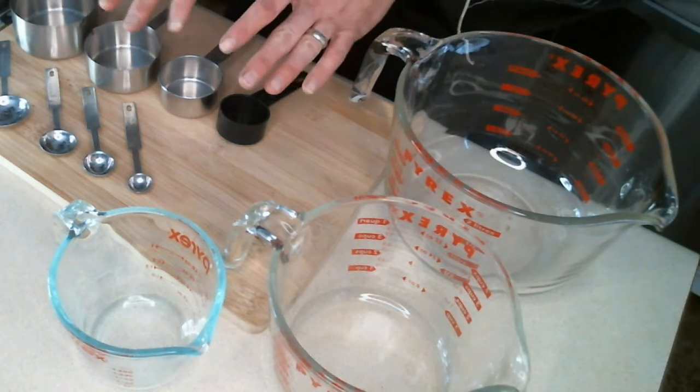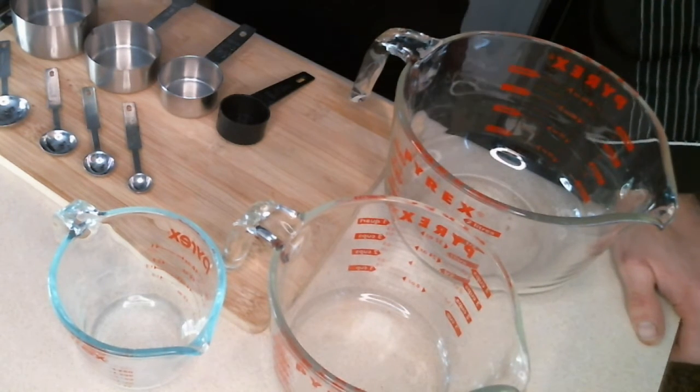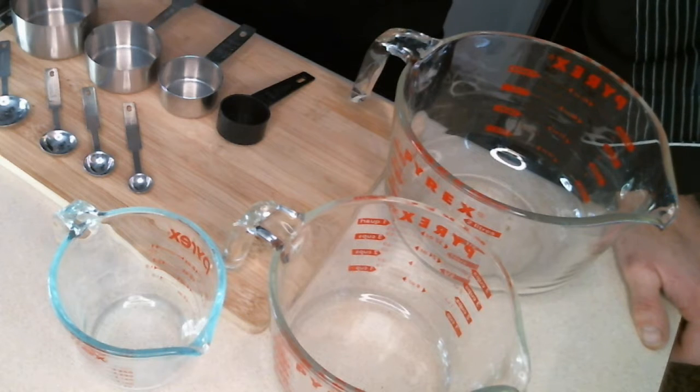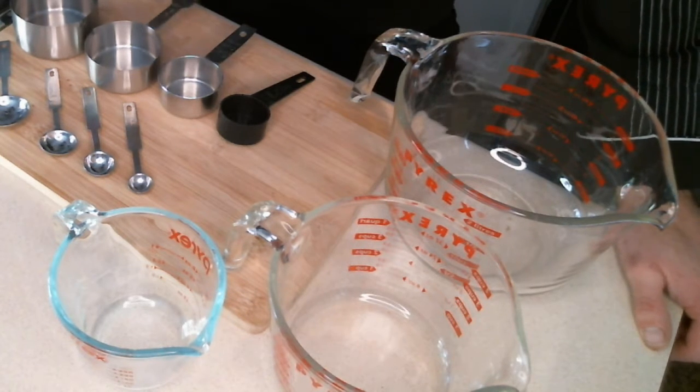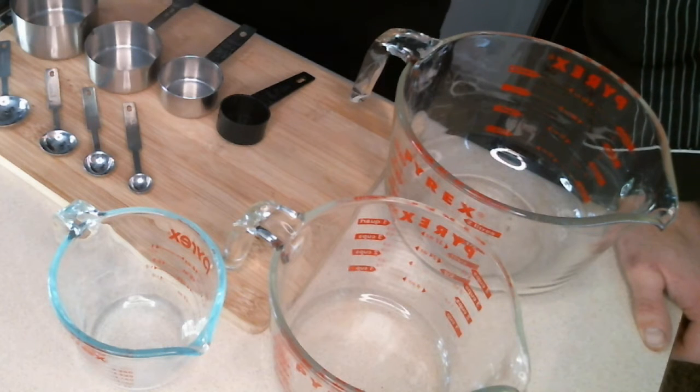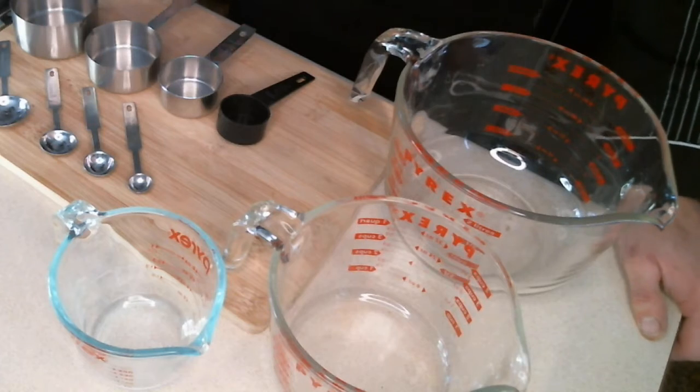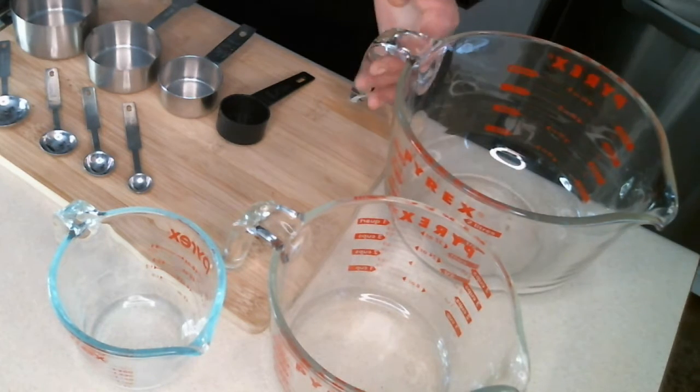So, as you can see here, I've got the measurements. Just going to talk about the measurements, conversions that go into measurements, so that you feel confident when you're changing things up in recipes. Okay. So let's start with the big guy right here.